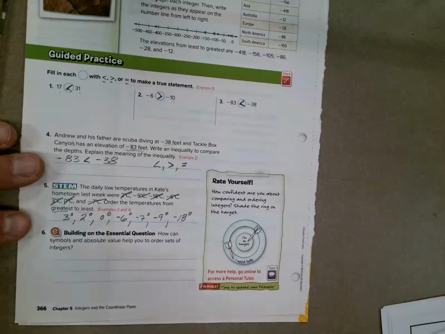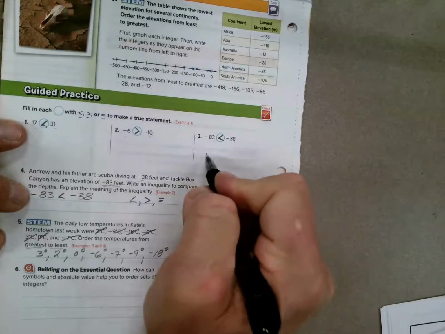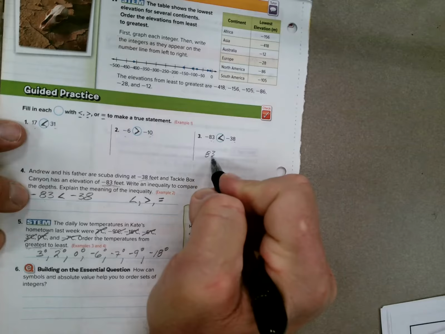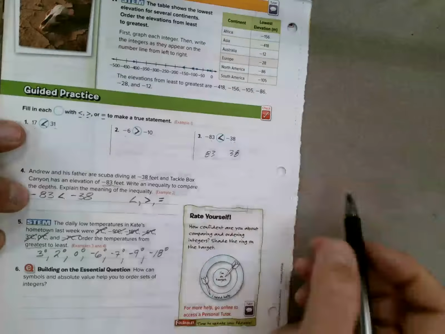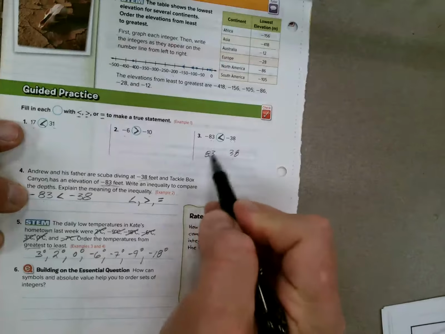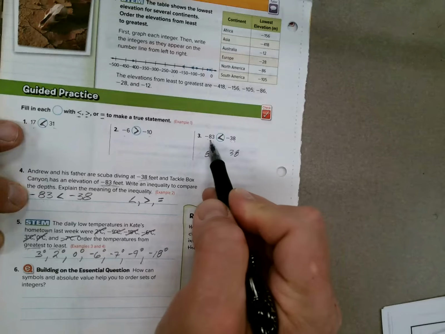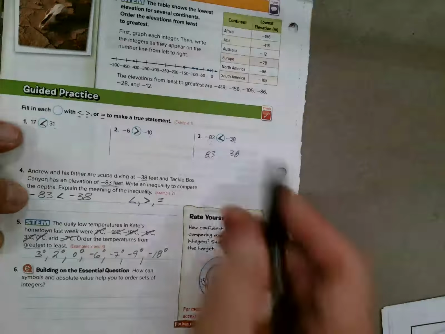So again, the bigger the negative, the smaller it is. We could take the absolute value of these numbers and see which one's bigger. And let's just talk about that for a second here on this one. If I were to take the absolute value of this, it's 83. And if I were to take the absolute value of this, it's 38, right? So when we look at this, this has a bigger absolute value, so it's going to be less than. It's further away from 0 on the negative side. So when you have two negative numbers, you can compare their absolute values, right? So you have to think opposite a little bit there.